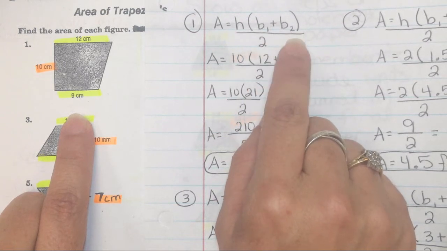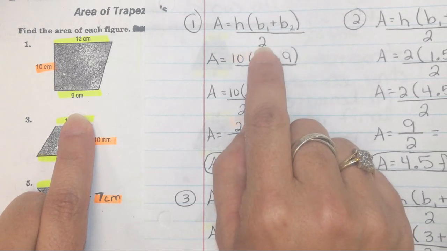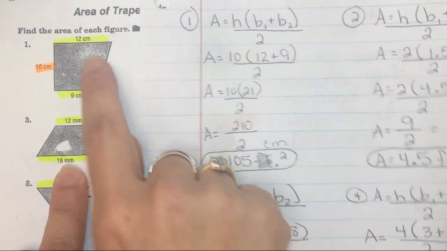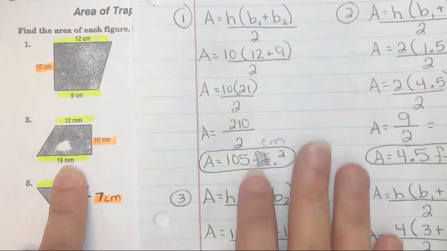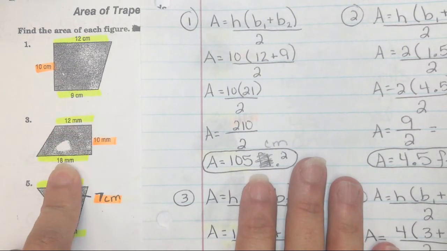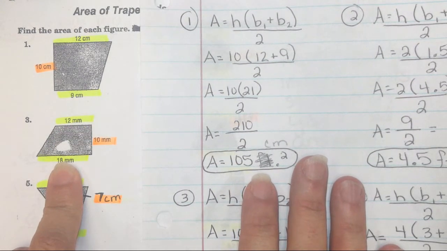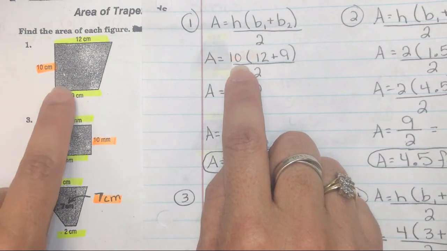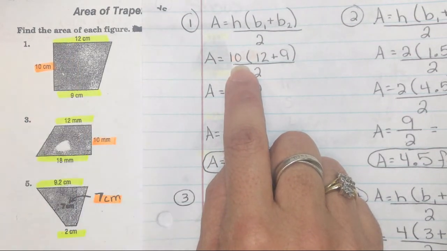Base 1 plus base 2. Divide by 2. Now, the shape. The bases are the parallel sides. The sides that run like railroad tracks. Those are your bases.